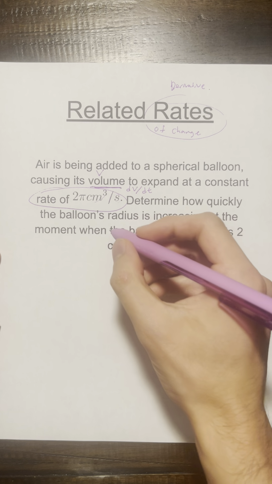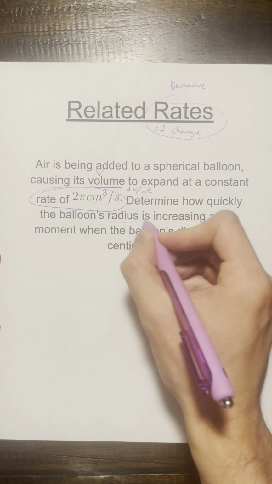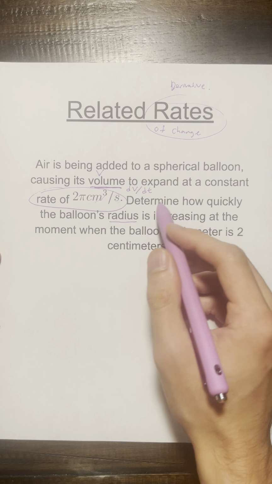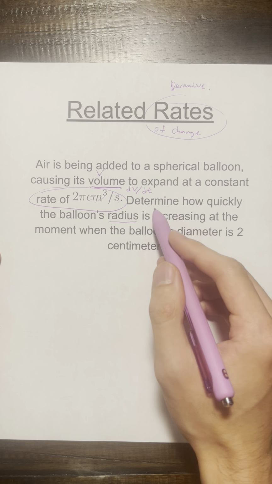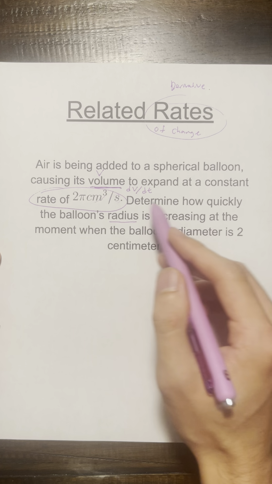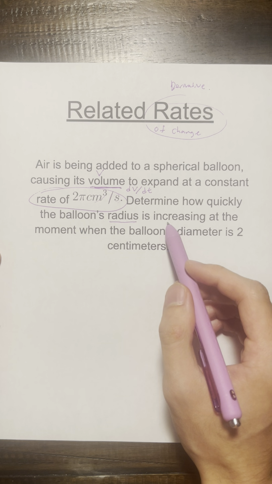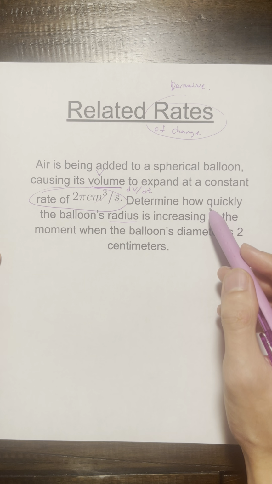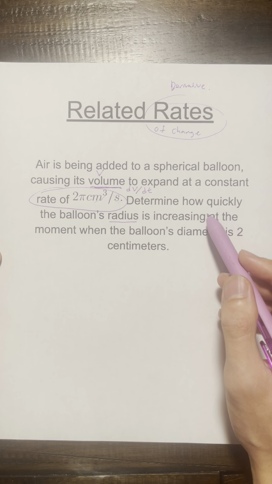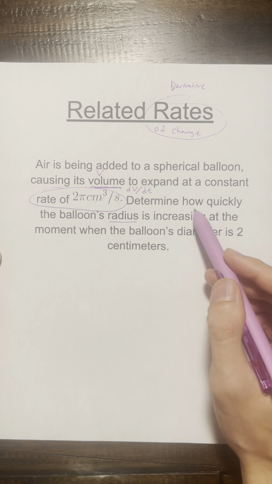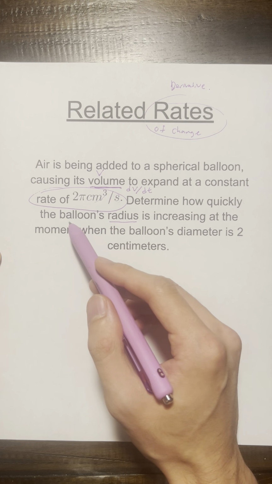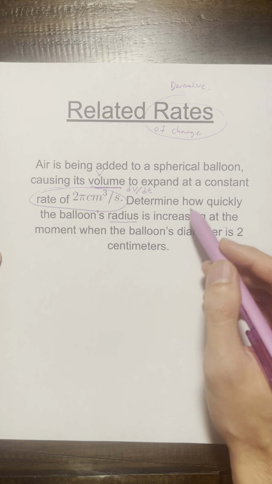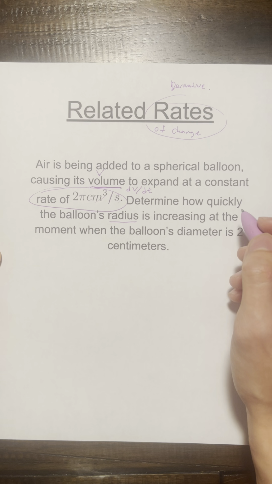So something is changing. The radius is increasing, but they want us to find how quickly the radius is increasing. Let's read that again. Find how quickly. So determine the rate of change in which the radius is increasing. So rate of change.